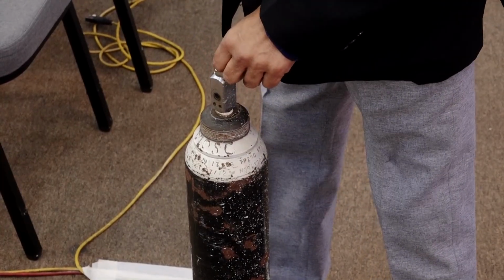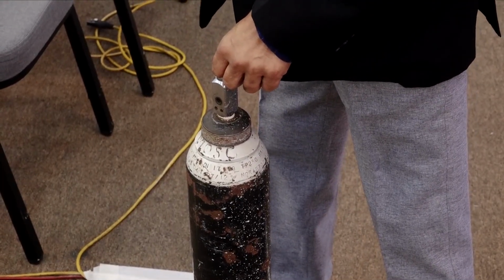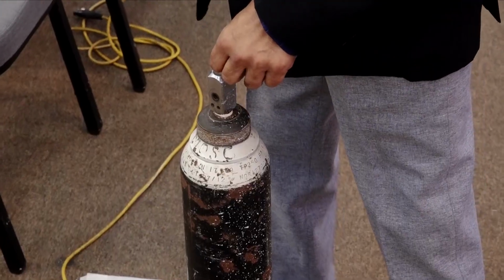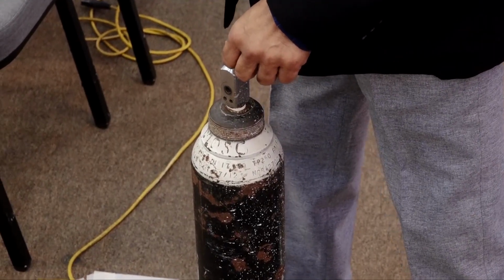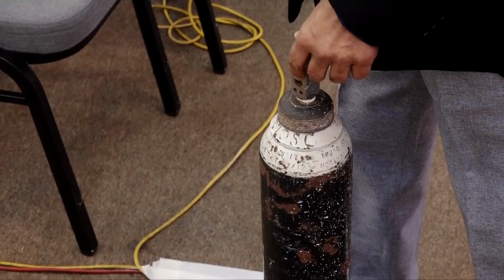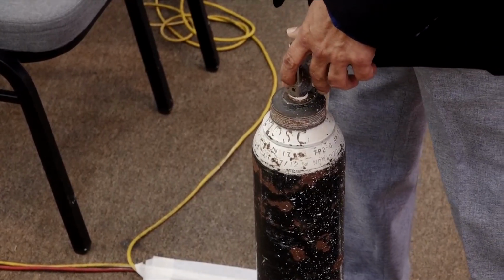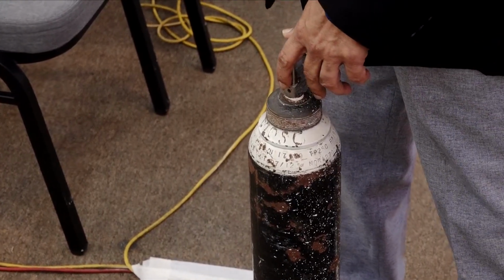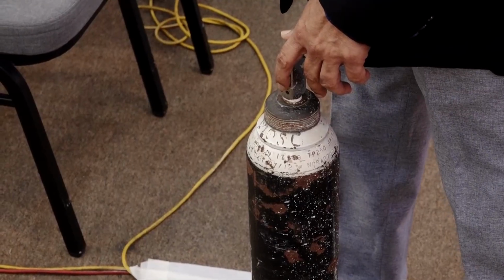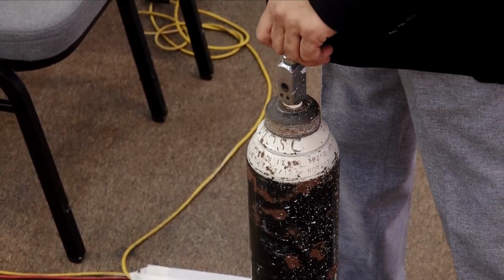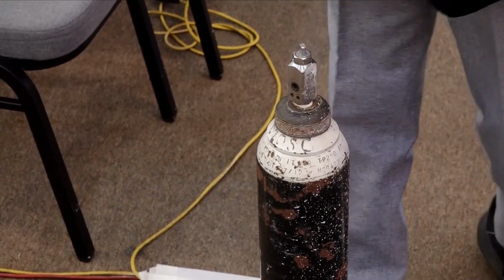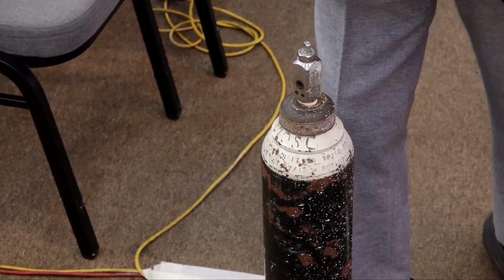For N2 oxide, it is 7. Between 3 and 4, there is one single hole, that is 7. For carbon dioxide, it is 1,6. Cyclopropane, again, in the older machines we used to have cyclopropane cylinders. It is C3H6, that is why 3,6 is for cyclopropane. So that is the pin index safety system you should remember.